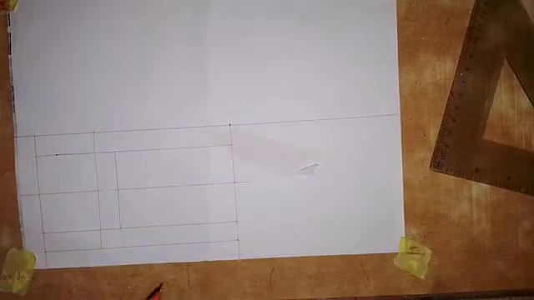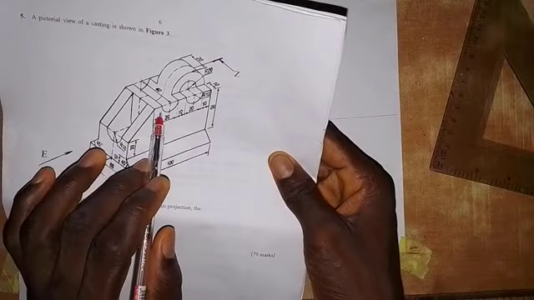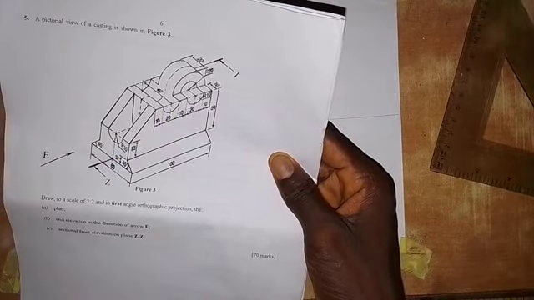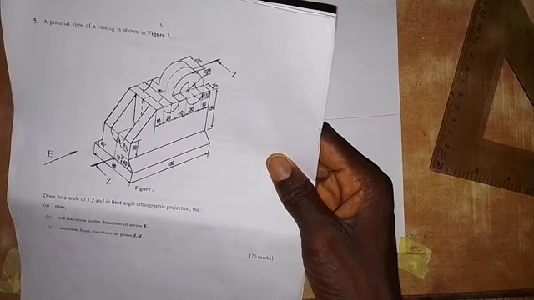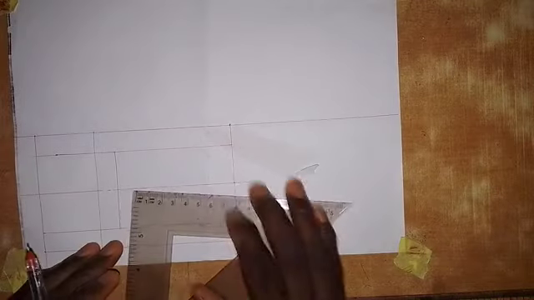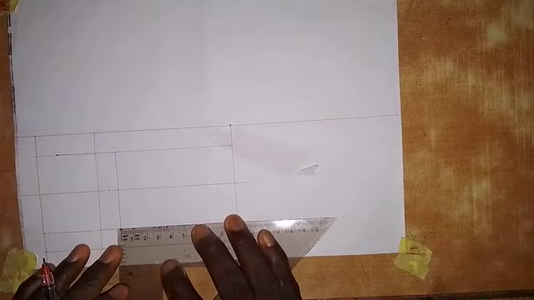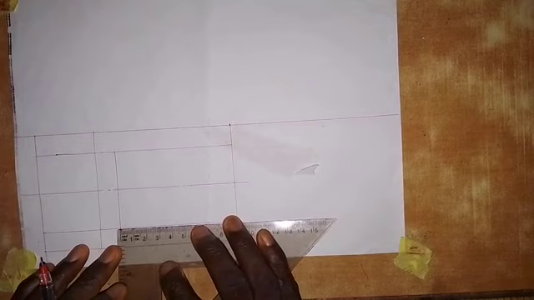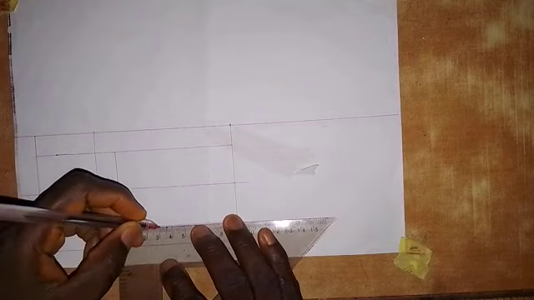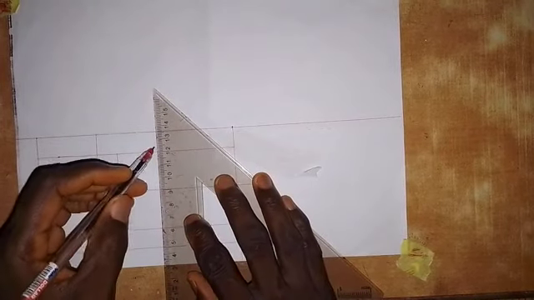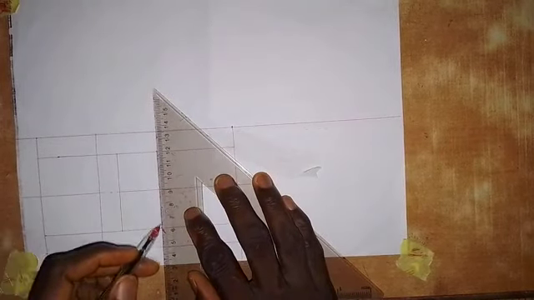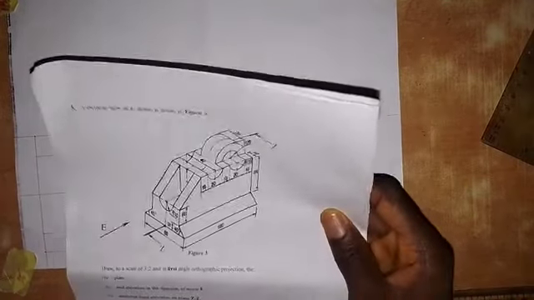Also, from here to here is 20, and 20 multiplied by 3 over 2 will give us 30 millimeters. So I need to take a measurement of 30 millimeters. So this is 30 millimeters now. So I will still draw this as a thick line, from here to here. Okay, so that's going to give us something like a rectangle, but let's leave it for now.